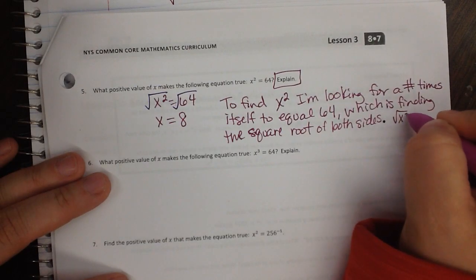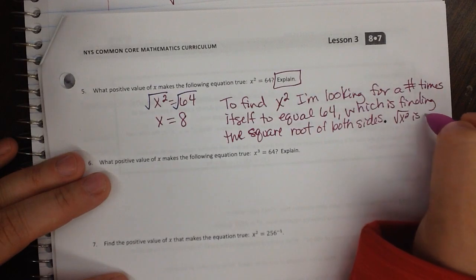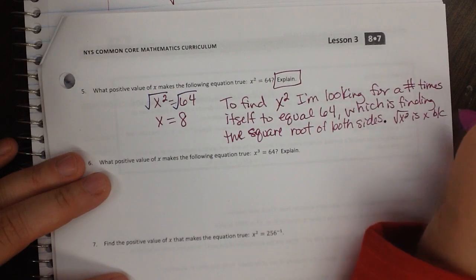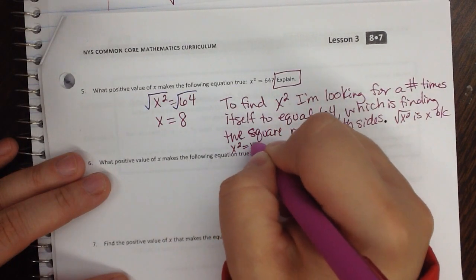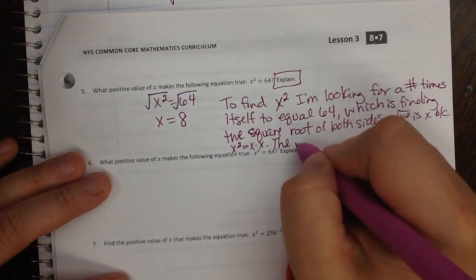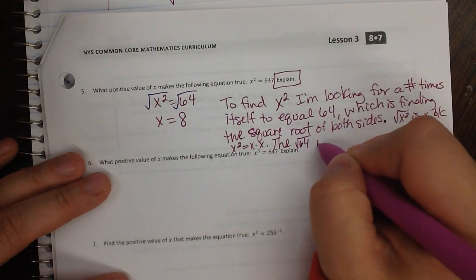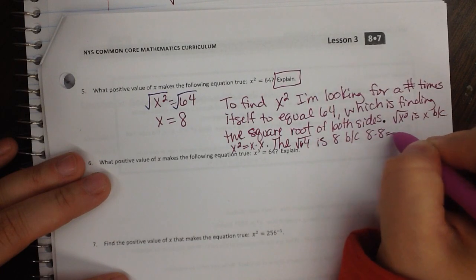The square root of x squared is x, because x squared equals x times x. The square root of 64 is 8, because 8 times 8 is 64.